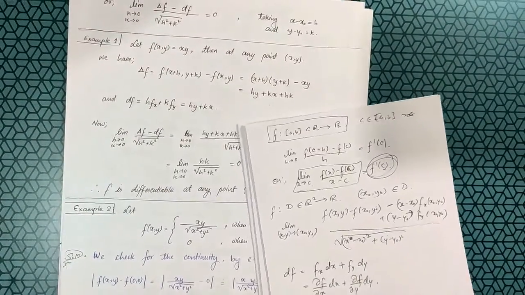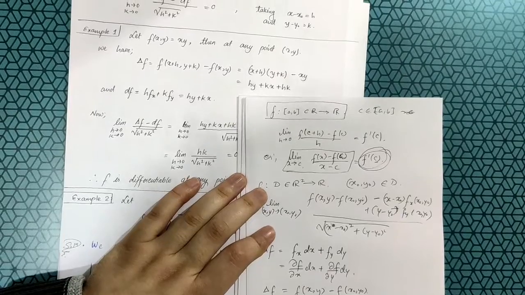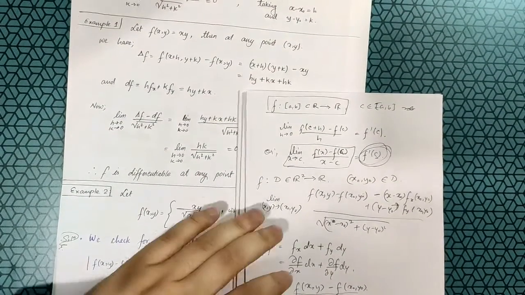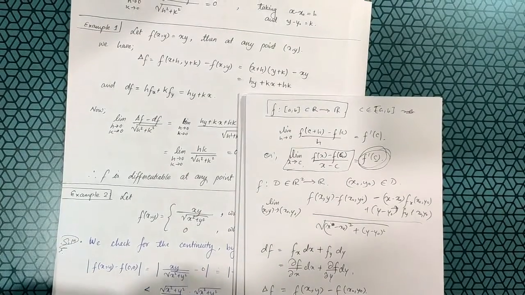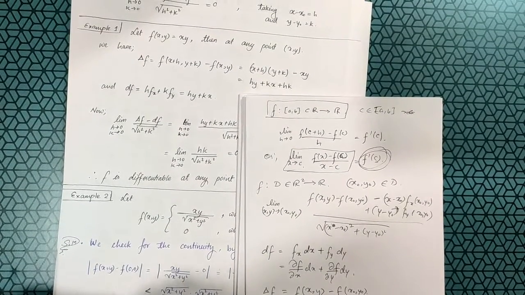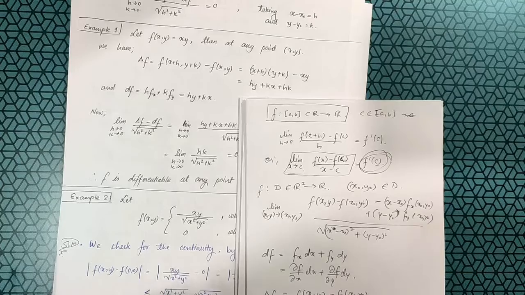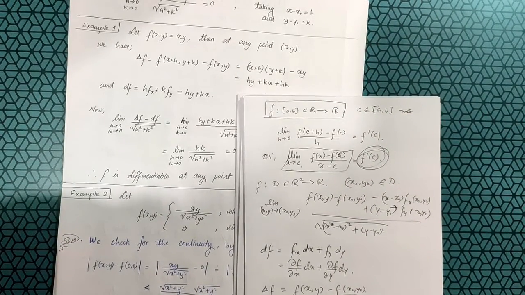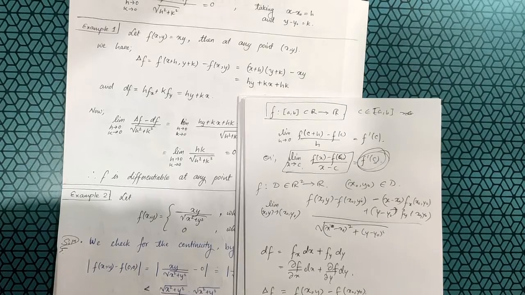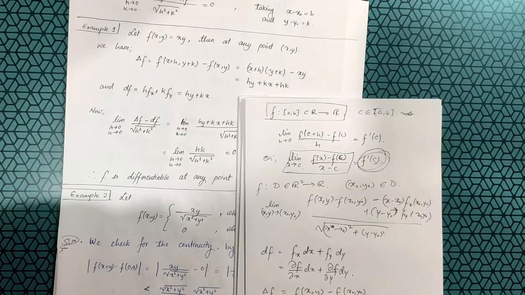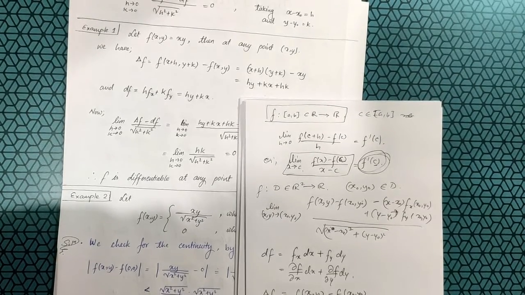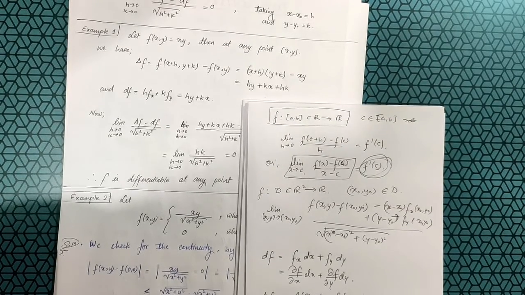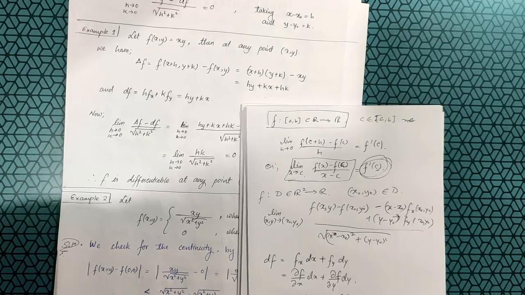Now if we take x minus x naught equal to h and y minus y naught equal to k, then this relation changes to limit h tends to 0, k tends to 0 of del f minus df divided by root of h square plus k square equals 0.